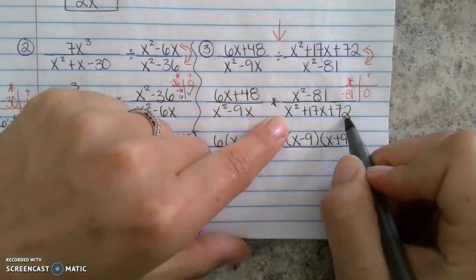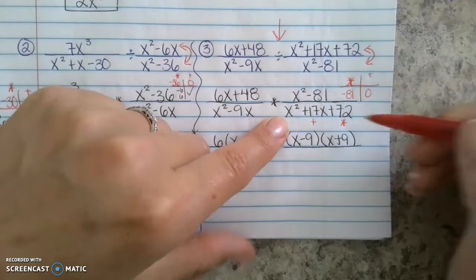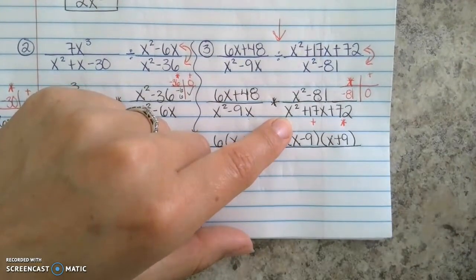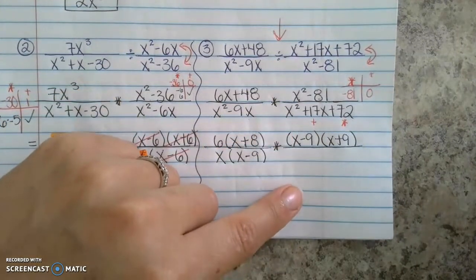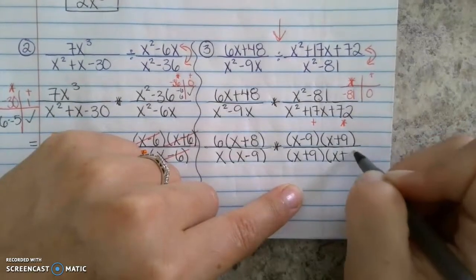In the denominator, we're looking at what multiplies to get us 72 and adds to get us 17. This one we're factoring. So looking at those numbers, that would be 9 and 8. So x plus 9, x plus 8.